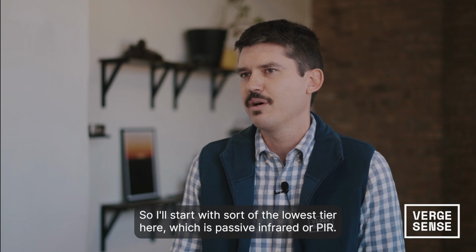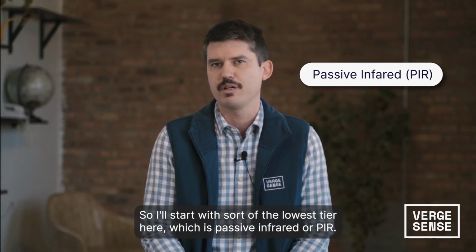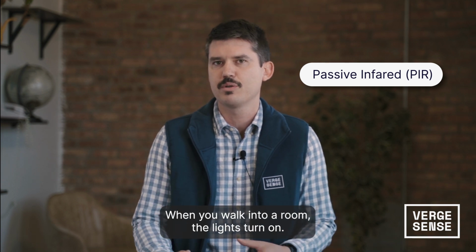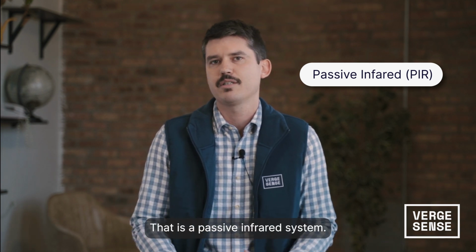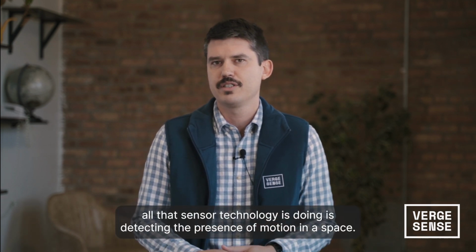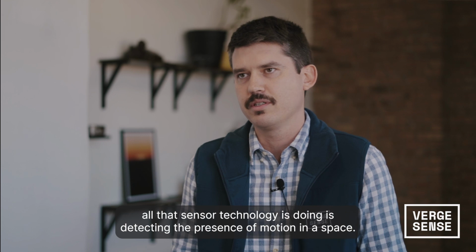I'll start with the lowest tier here, which is passive infrared, or PIR. You might be familiar with this technology from lighting systems. When you walk into a room, the lights turn on. That is a passive infrared system. Basically, all that sensor technology is doing is detecting the presence of motion in a space.